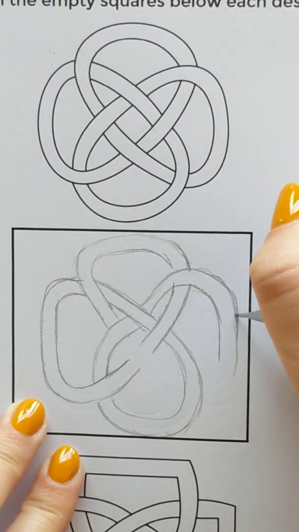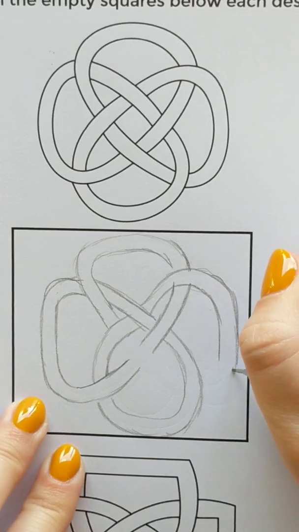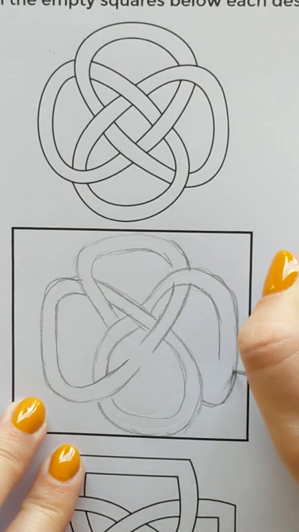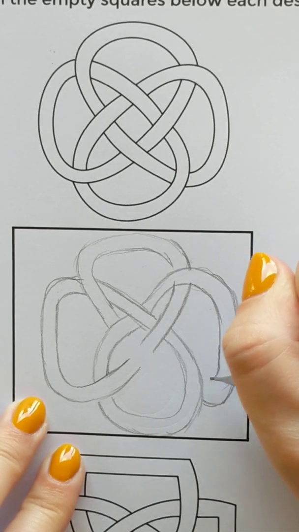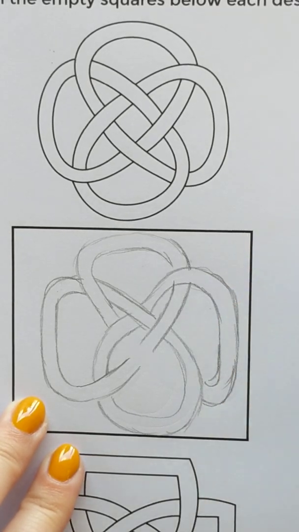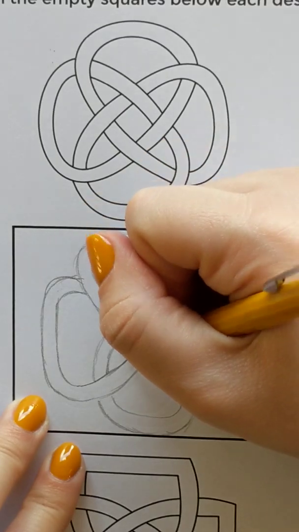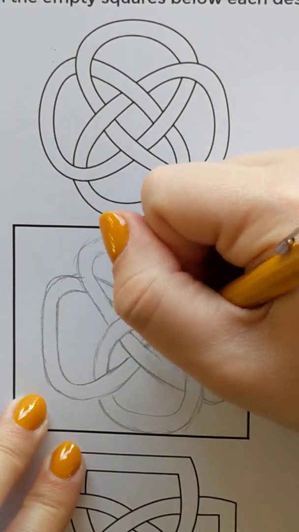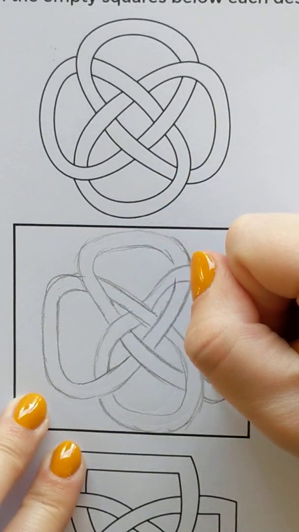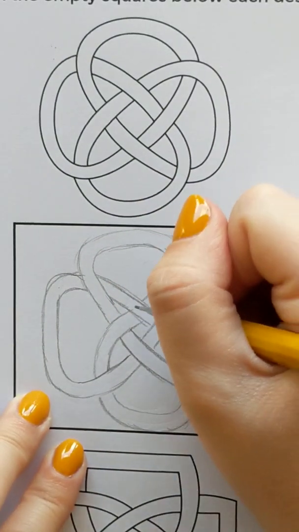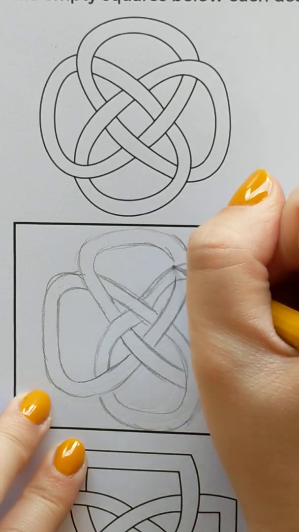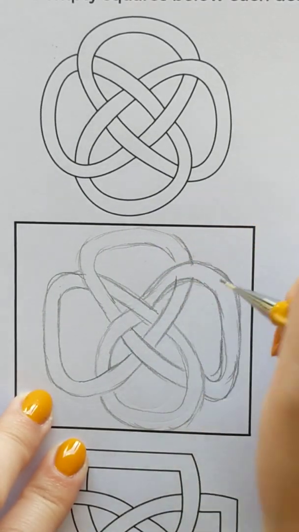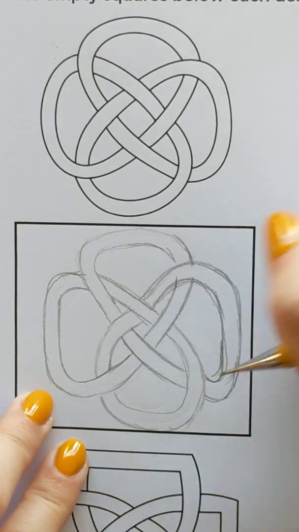Remember, these are kind of an illusion, so it is going to trick your mind a little bit, but just do the best that you can to complete the knots. This is kind of like a brain game, right? We're testing your brain to go through and create these knots. And you can adjust where you need to.